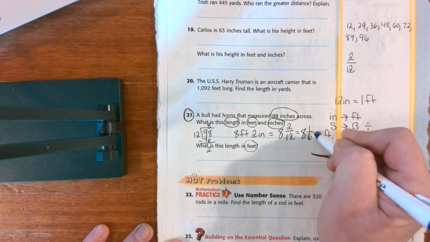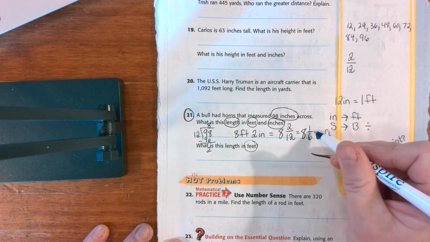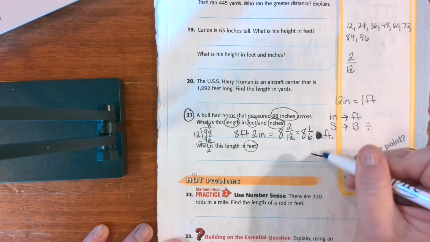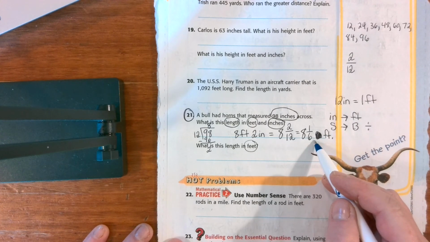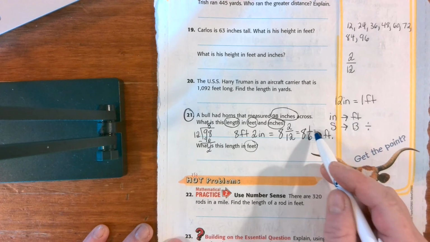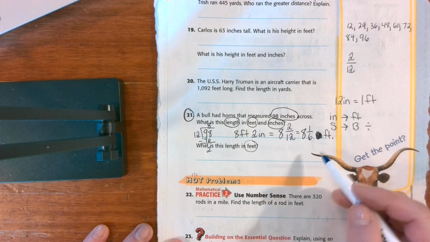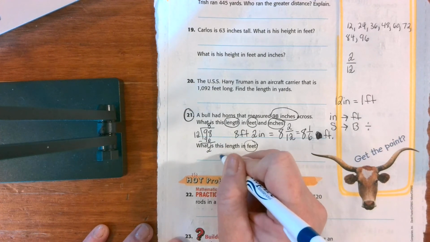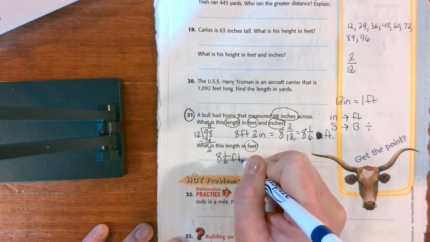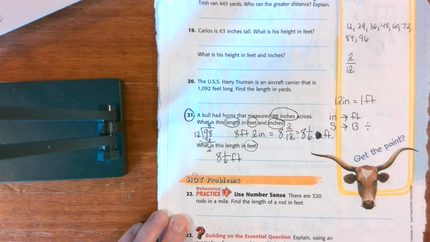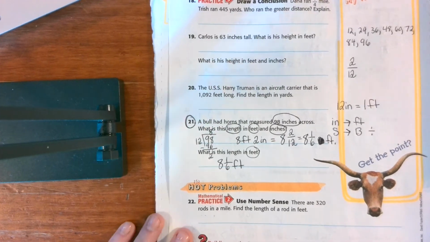We could actually divide this and we could find the decimal. We haven't worked on whole number by decimal division, but we could actually, or decimal by decimal, but we could actually convert it. If it had been a 4 or a 10 or 25 or 20, those common denominators that give us tens and hundreds, we could have just converted it automatically. But a fraction works too. So I have 8 and 1/6 feet for my horns.